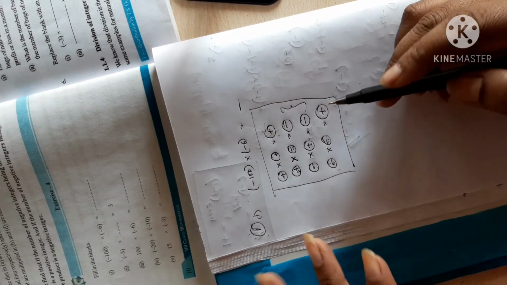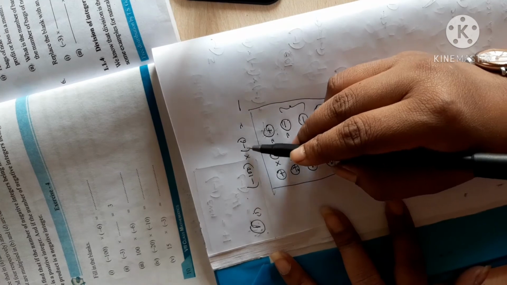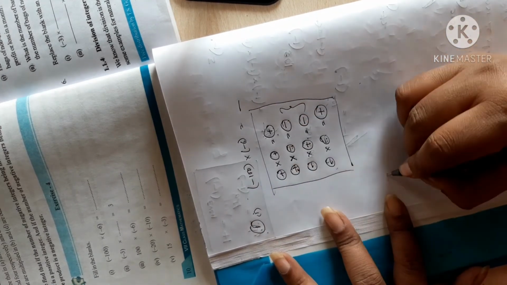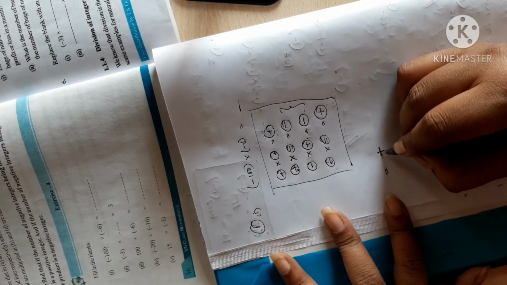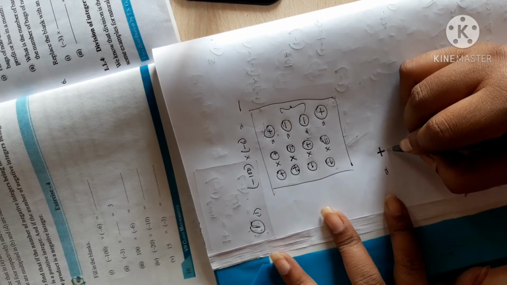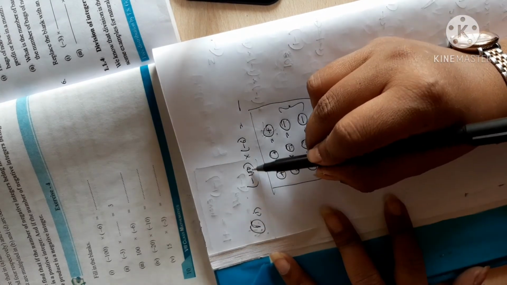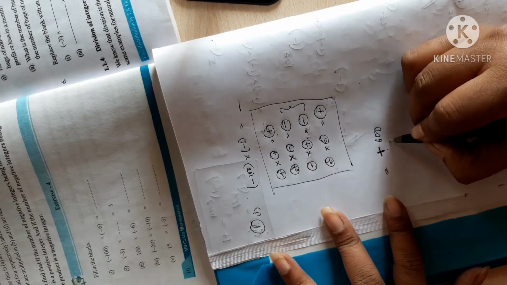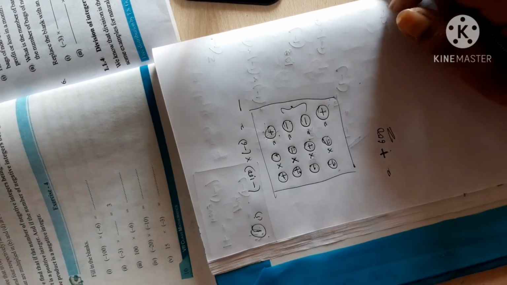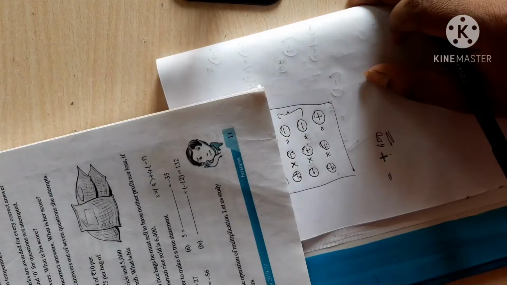Clear? So let's start. Minus into minus, both are negative, so what will be the answer? Sign first: you need to multiply the signs, then the numbers. 100 into 6, 600 is the answer. Clear?